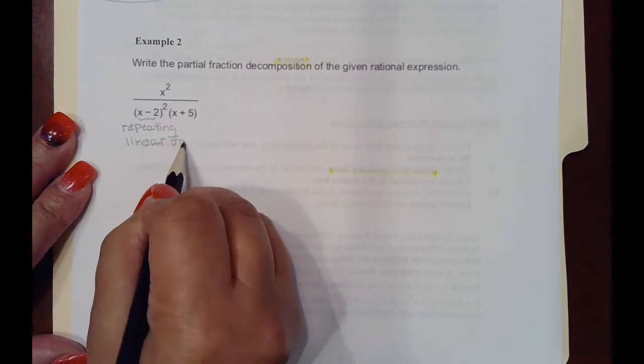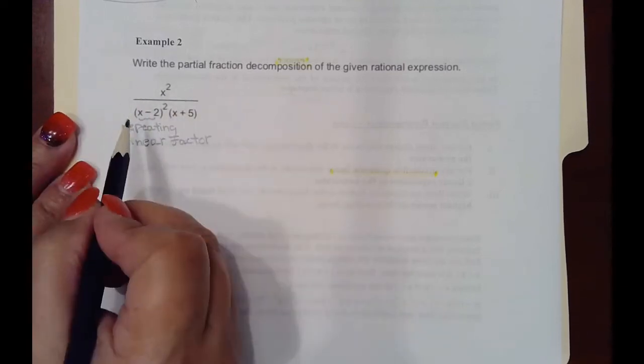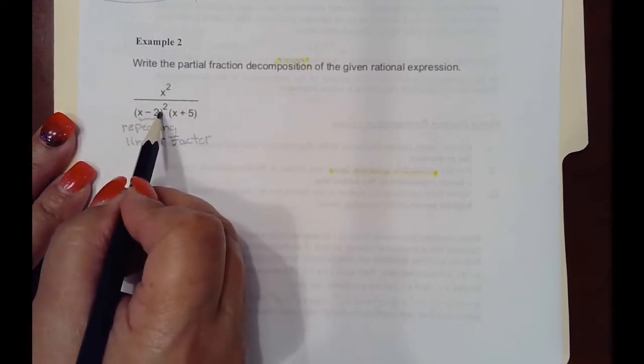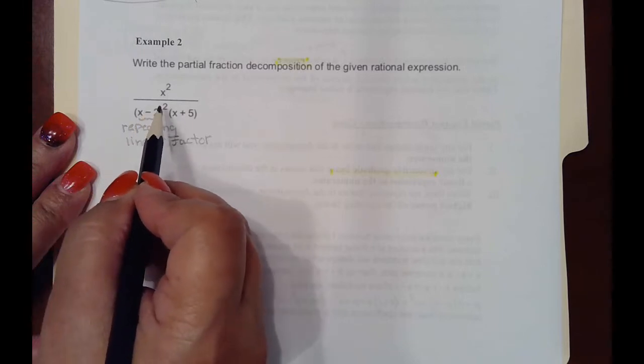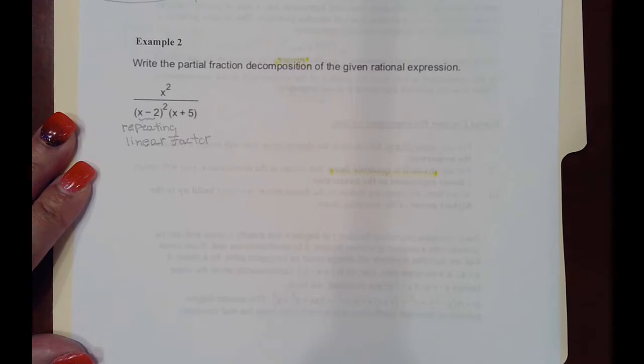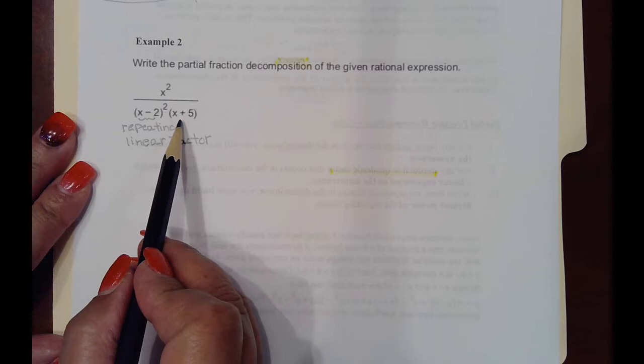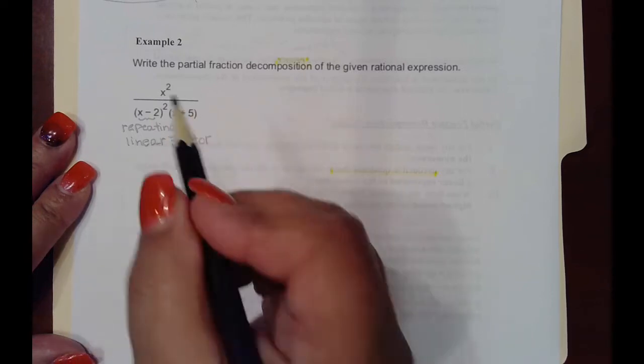And as my directions on the previous page stated, whenever you have a factor that has a power on it like this, you have to build up to the power when you create your smaller partial fractions, and I'll show you how that looks. Then we have this other factor, which is just a linear factor. It does not repeat. It only occurs once.